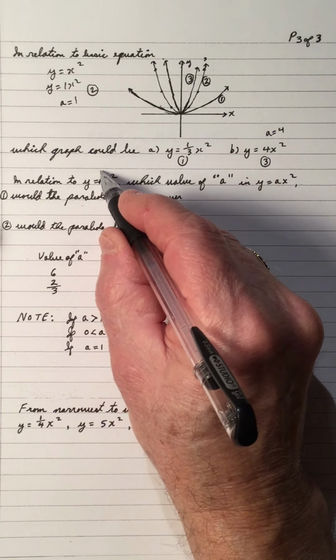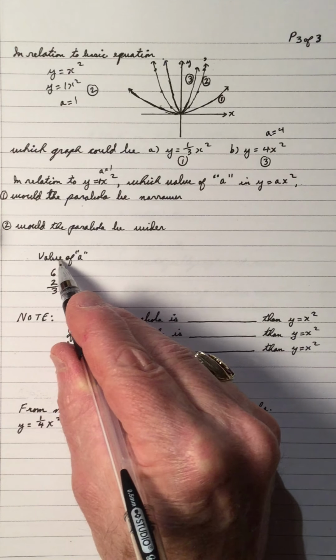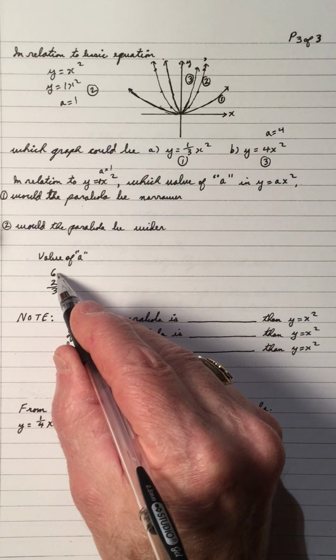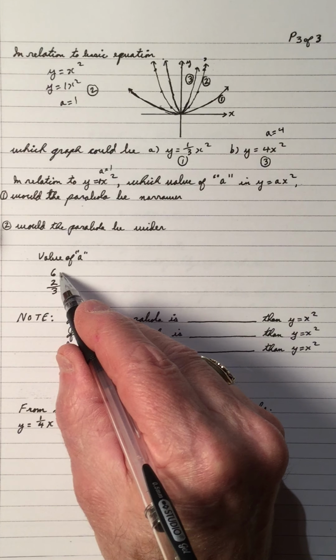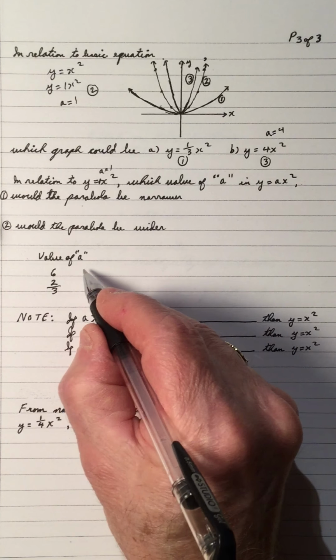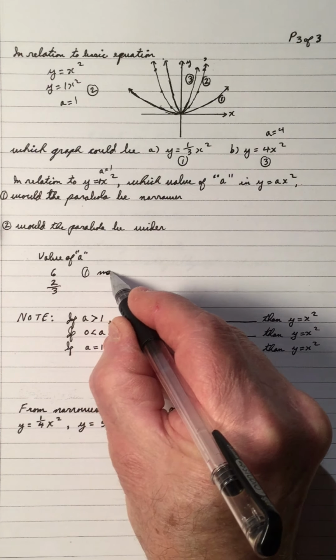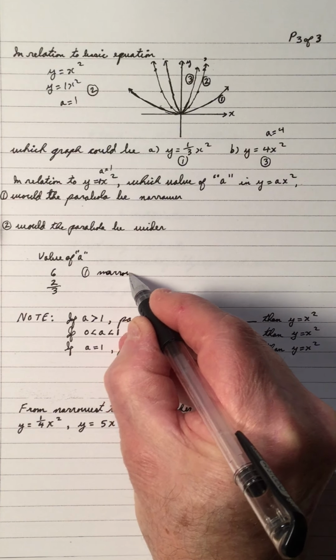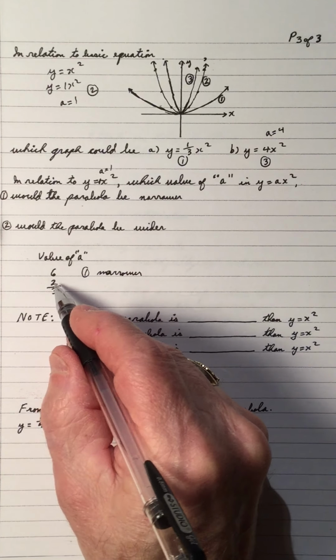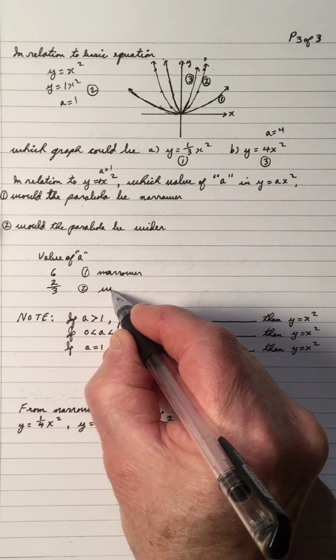The basic equation has A equal to 1. So if you have a value of A to be 6, will this parabola be number 1 or number 2? Would it be narrower? It would be number 1. It would be narrower, because the bigger the number, the narrower it's going to be. And if it's 2/3, it's going to be number 2. It's going to be wider.